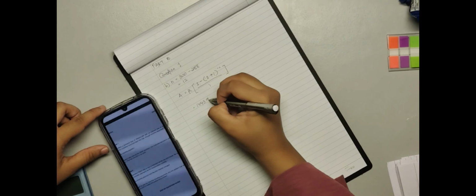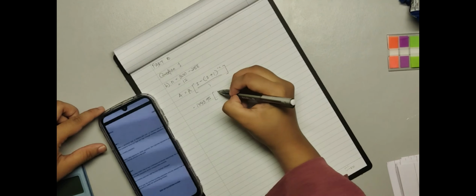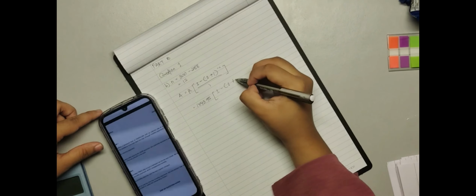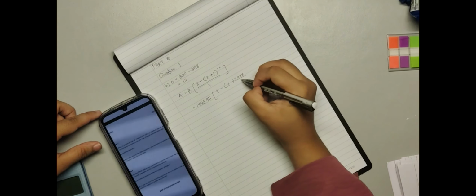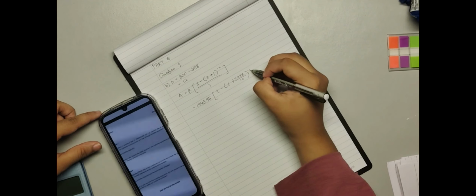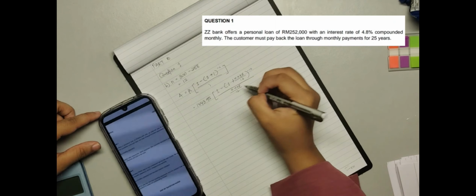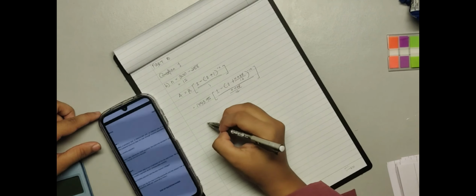Then we'll proceed to put every piece of information into the formula. Using the answer got by Shazrana on question A, RM 1,443.95 is the R, which is the monthly payment. i is the interest rate, which is 4.8% divided by 12 because it's compounded monthly.